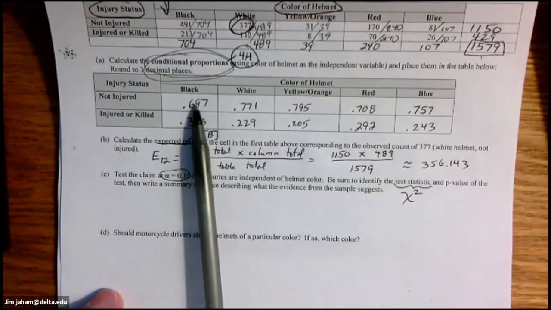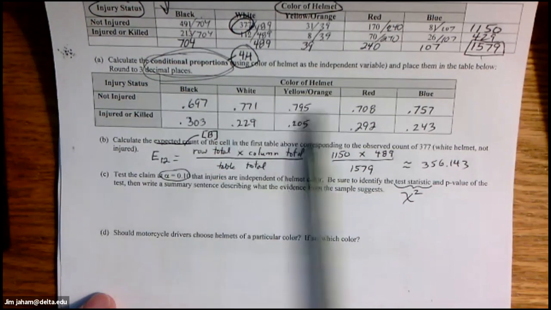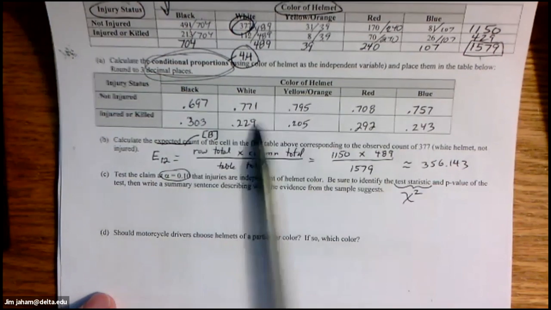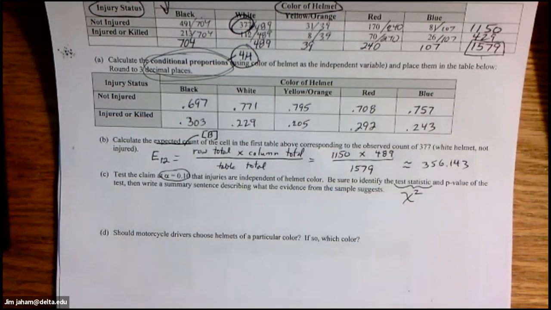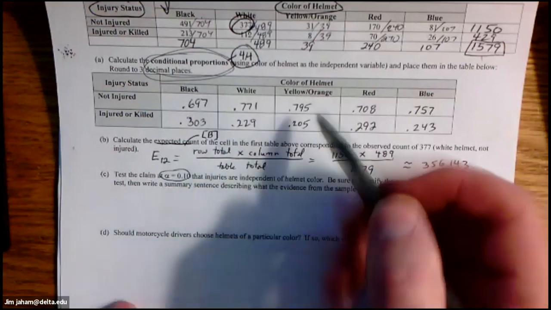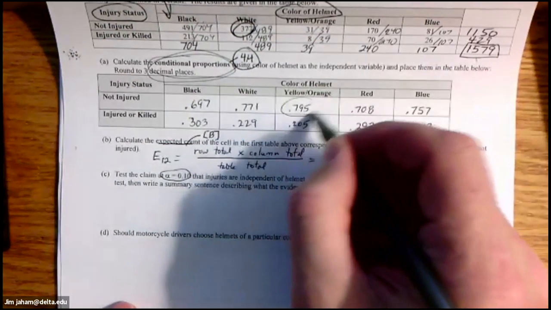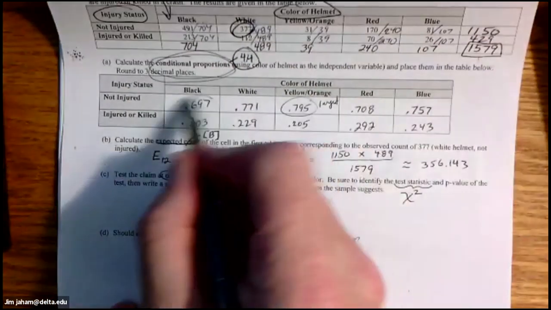We then want to compare the numbers for each row and see if they're different. And one thing you can do here is just to pick out the biggest one and the smallest one.